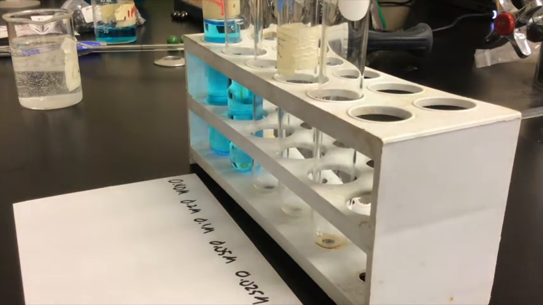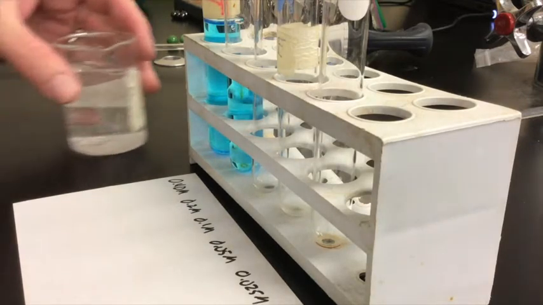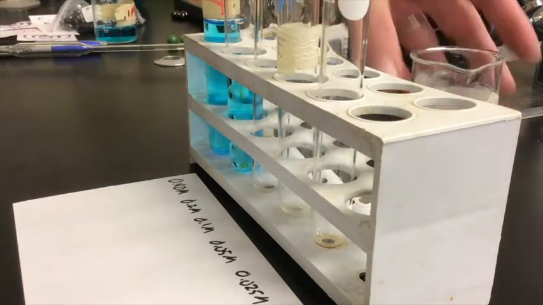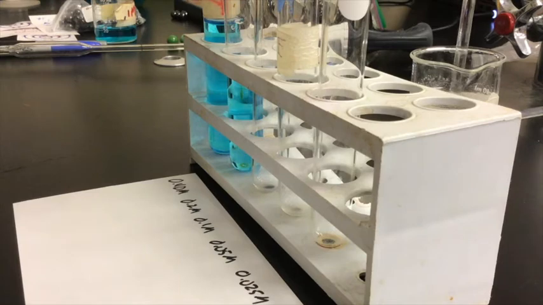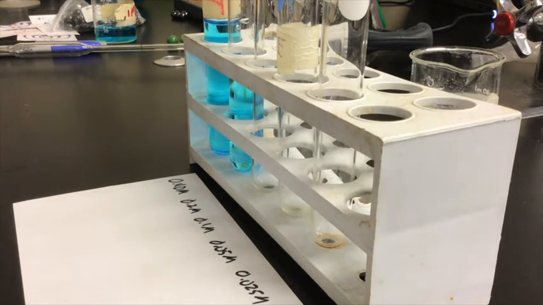Well, if I'm going to be cutting my molarity in half, then all I really need to do is add an equal amount of water. So if I take one of these and add 10 milliliters of water to this, like so, and get exactly 10 milliliters of water here.